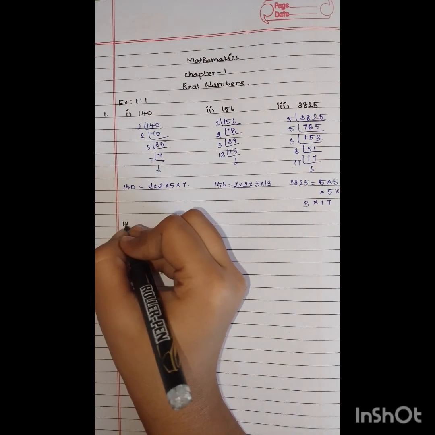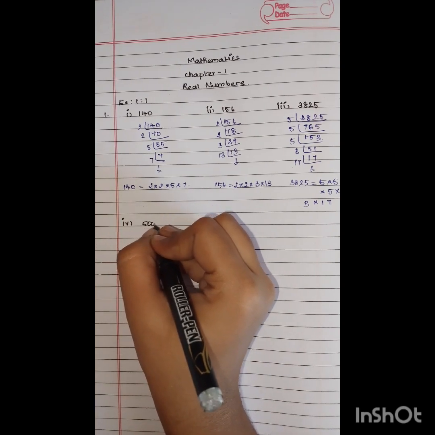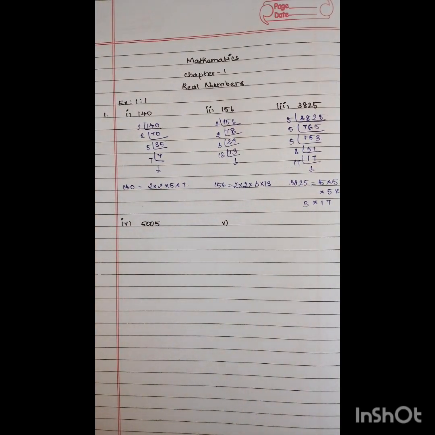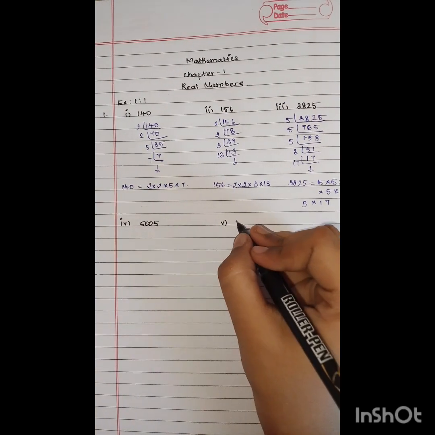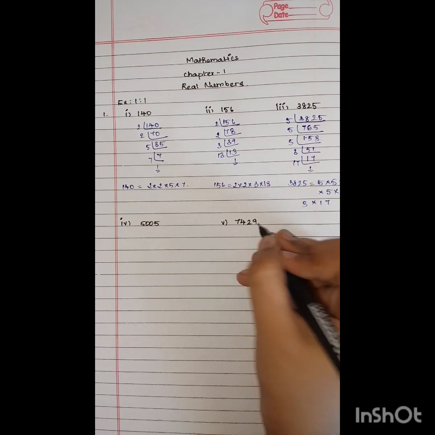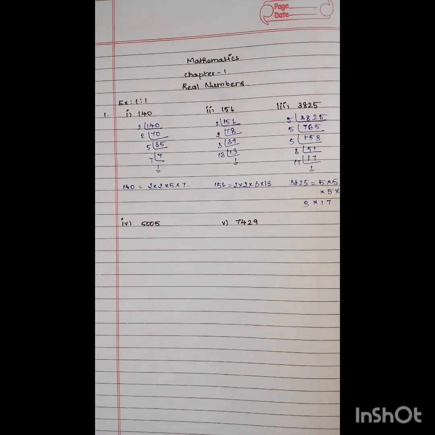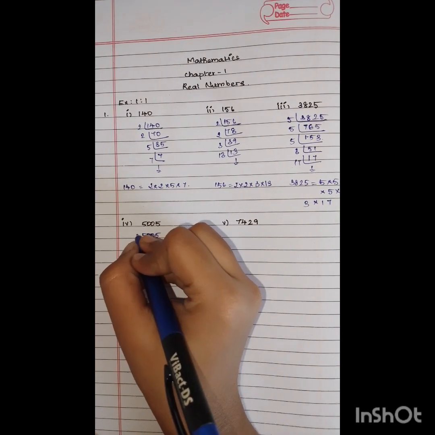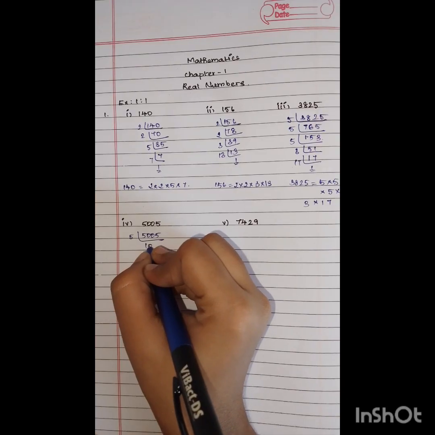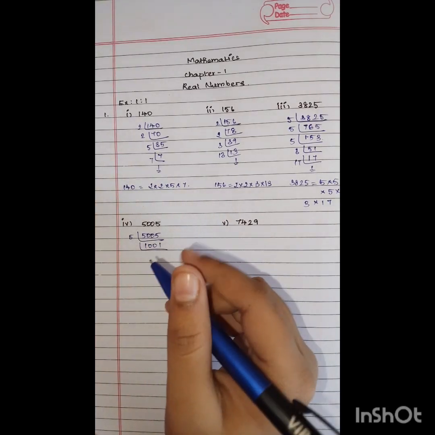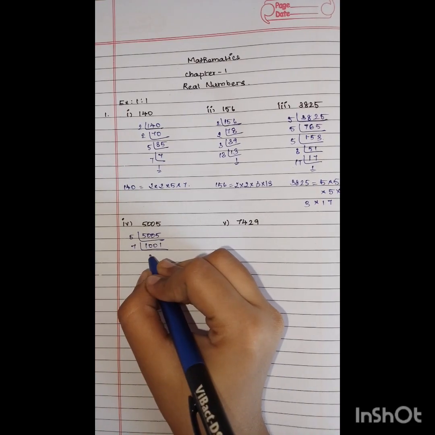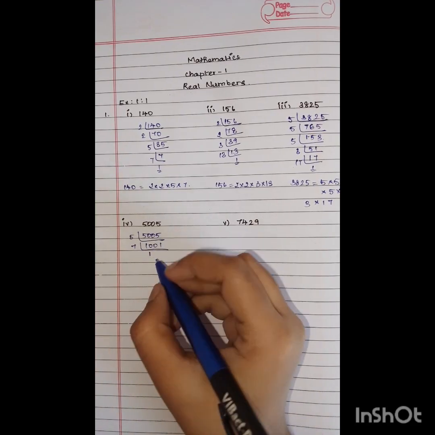The fourth subdivision is 5005 and the fifth subdivision is 7429. The numbers which are divisible by 5 always end with 0 or a 5.